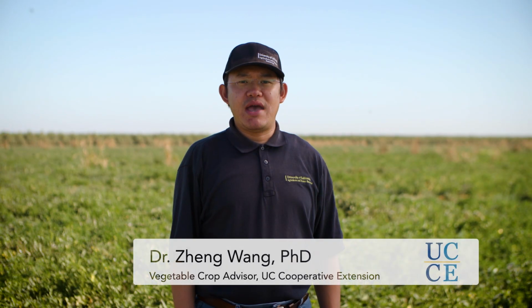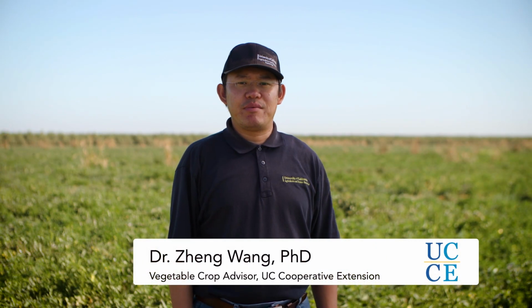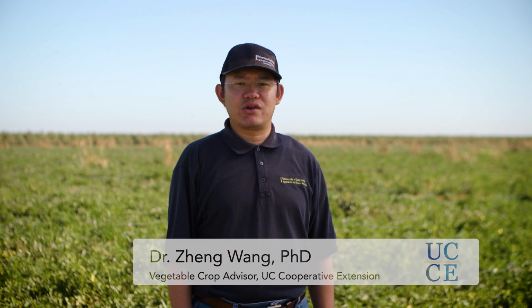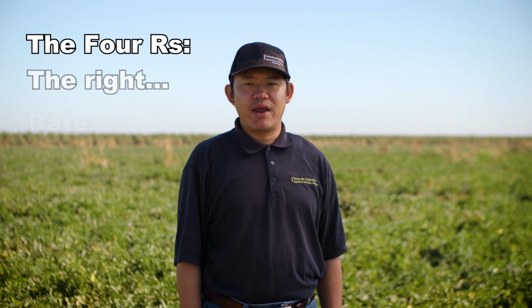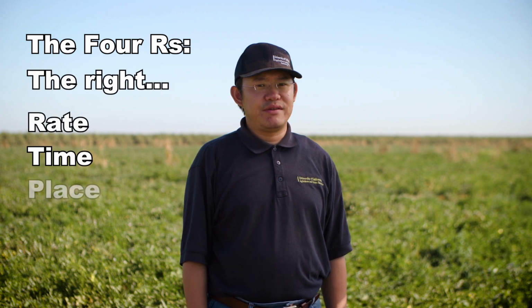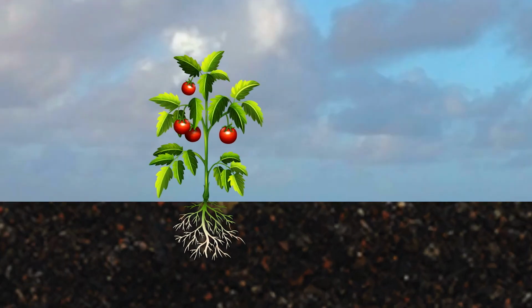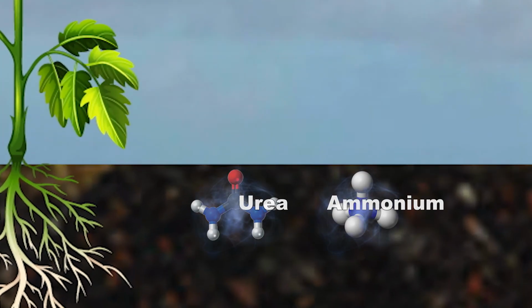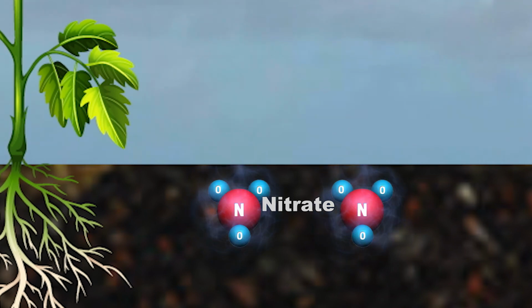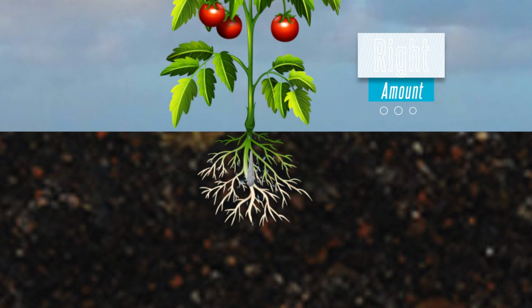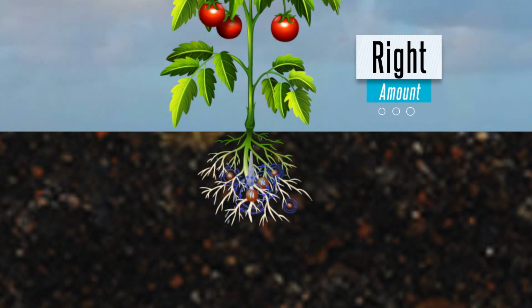Agronomists have devised a management approach for optimizing applications of nitrogen to crops to minimize leaching of excess nitrate while optimizing crop production. The approach is called the 4 R's: the right rate, right time, right place, and right source. A fundamental point to remember: any nitrogen source can convert to nitrate and eventually leach beyond the root zone and into groundwater aquifers. So a key component of the 4 R's is the right amount of nitrogen.